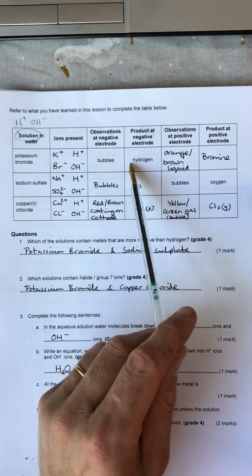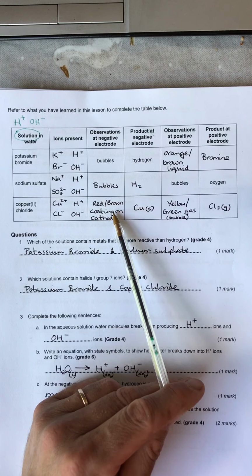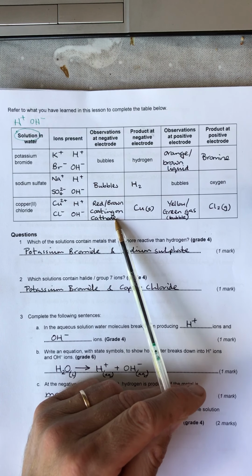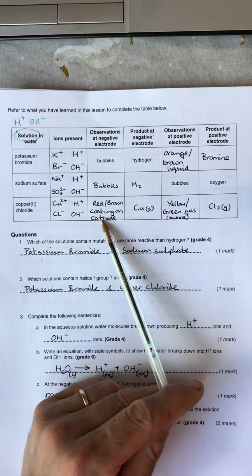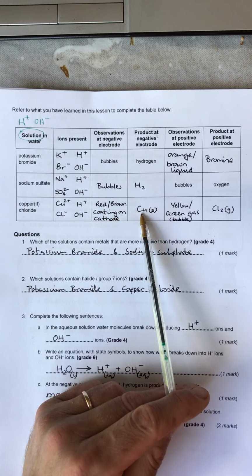Last one, copper chloride. We have copper 2 plus ions. We know it's 2 plus because copper 2 in Roman numerals there. Okay, so that gives you a clue as to the charge on the ion here. Cl minus, chloride, and water. You get a red-brown coating on the cathode. Now this happens because copper is given off. Copper is given off because copper is less reactive than hydrogen, so copper is given off first here.